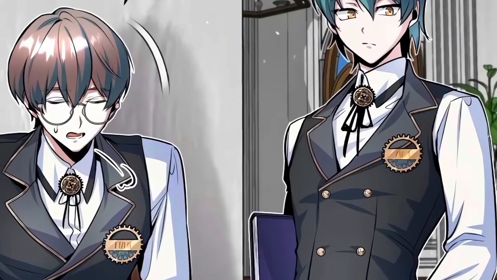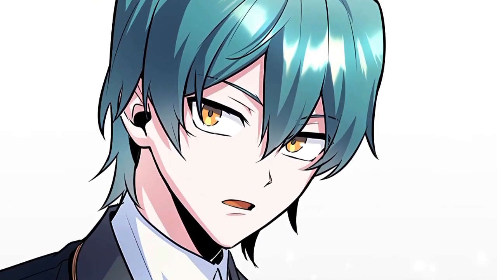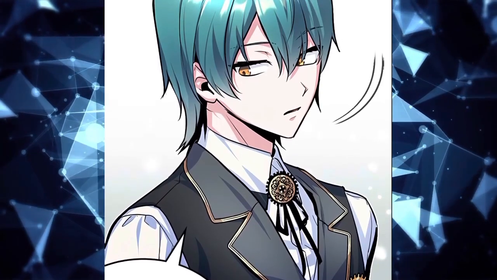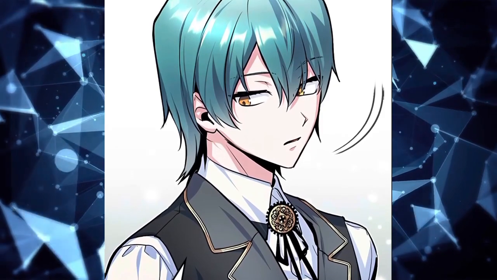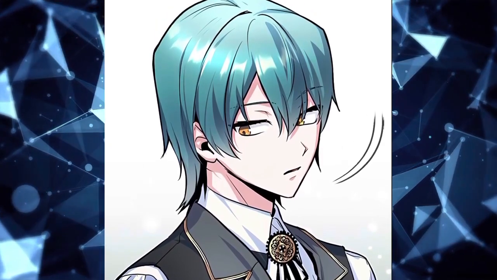The brown-haired student thanks him for the help and he introduces himself as Aiden. And the blue-haired kid introduces himself as Leo. They both decide to go to next class together. Leo tells Aiden about some of the kids in their class that are very powerful.